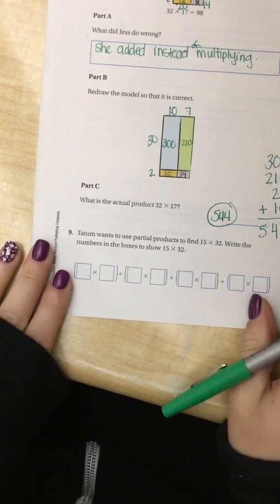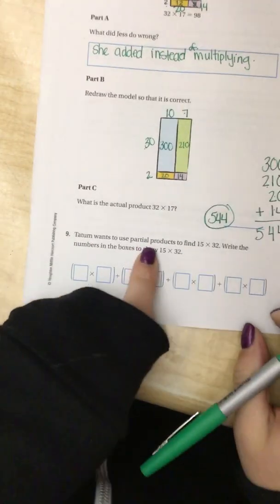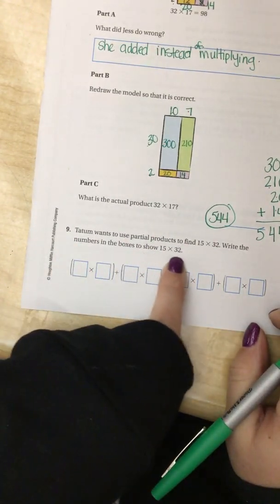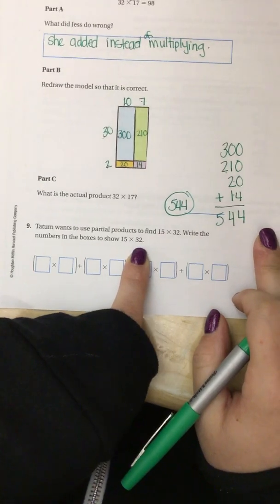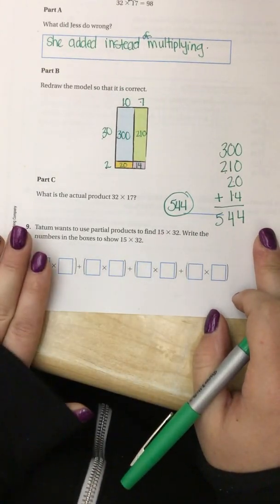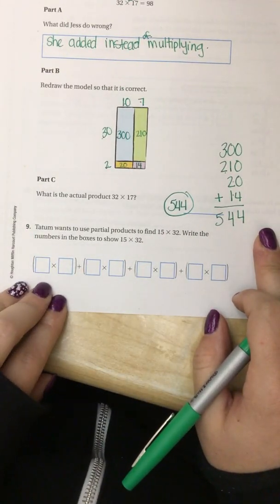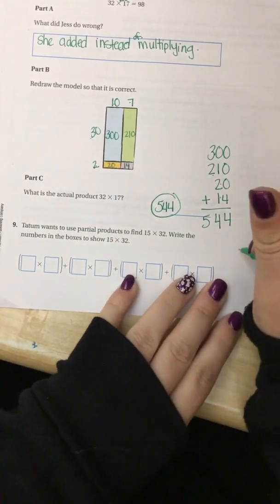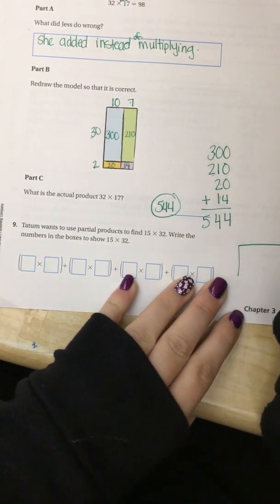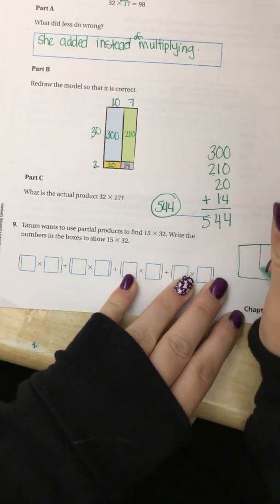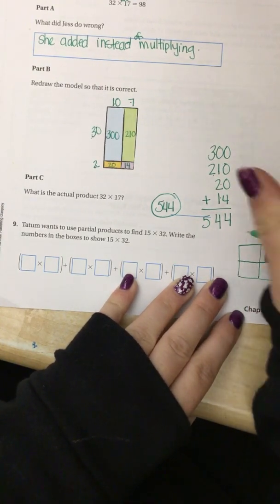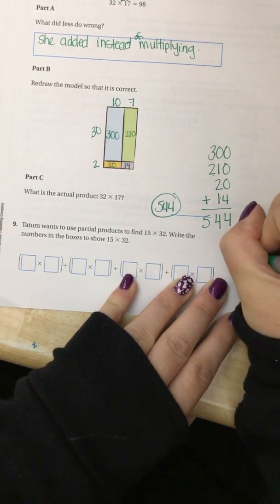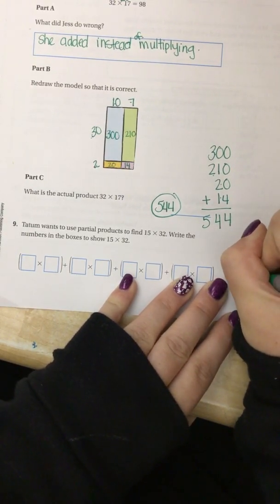All right, next one. Tatum wants to use partial products to find 15 times 32. Write the numbers in the boxes to show 15 times 32. So essentially, there's a couple ways we can do this. I think the easiest way to do this and make sure we get all the numbers is to draw the box. So if we draw the box, 15 is 10 and 5. 32 is 30 plus 2.